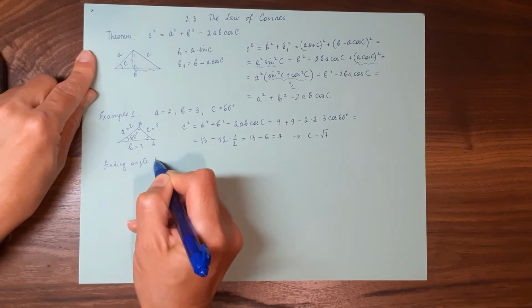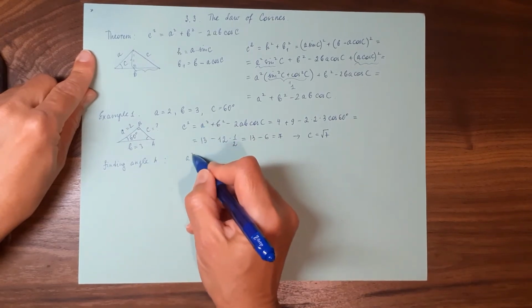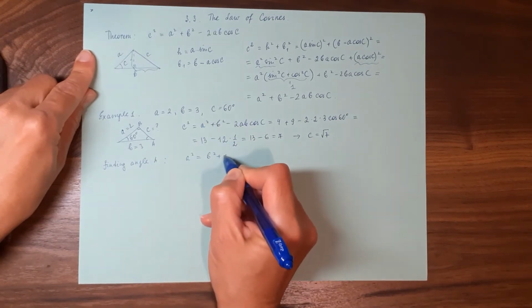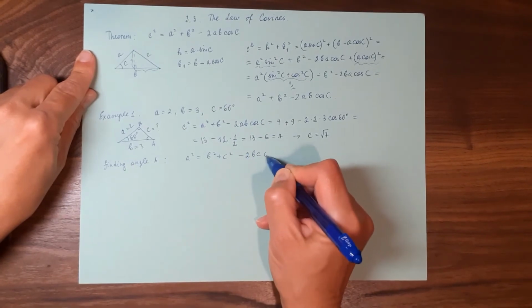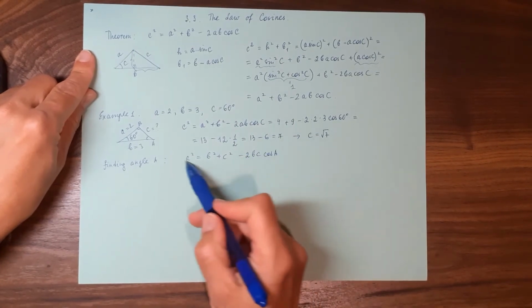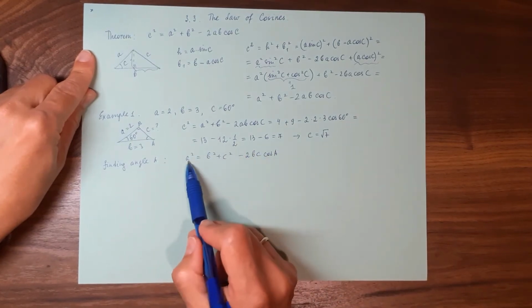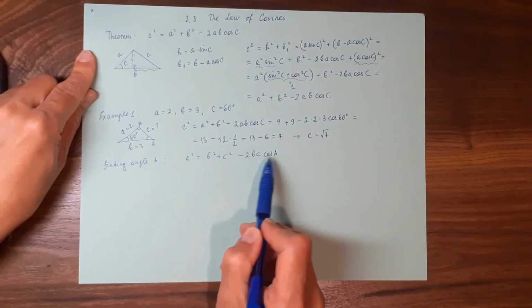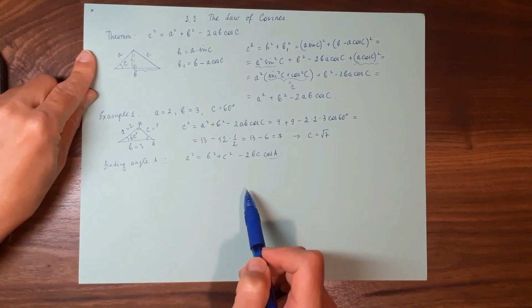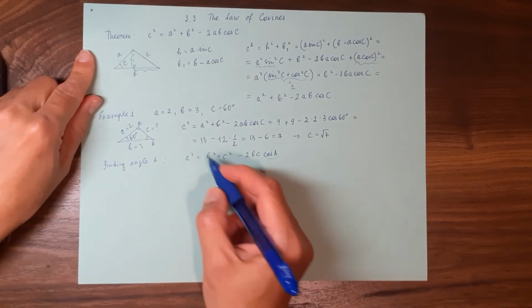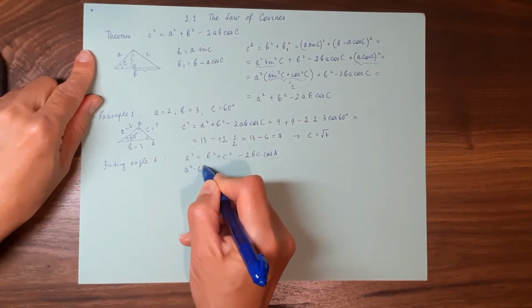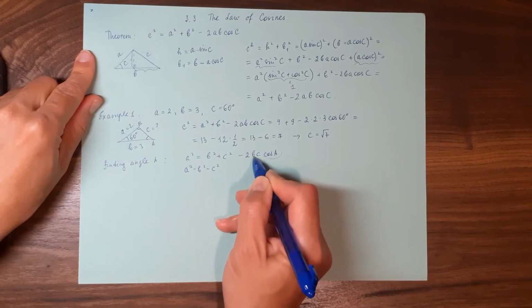So A squared equals B squared plus C squared minus 2BC cosine of A. I know from this formula everything except cosine of A. So I'm going to solve it for cosine of A, substitute everything, and that's going to give me the final answer. So I'm moving B and C to the left side and dividing by negative 2BC, and that's going to give me cosine of A.